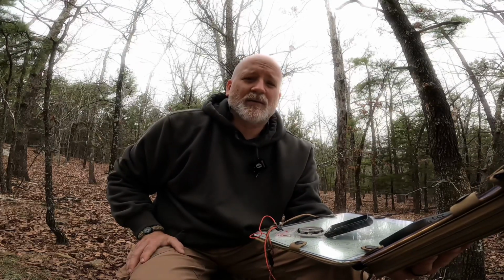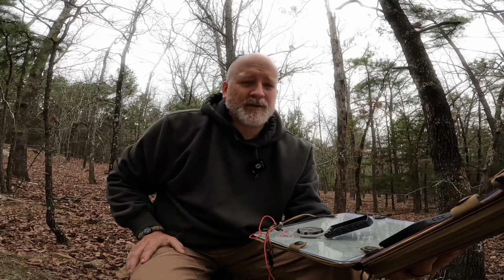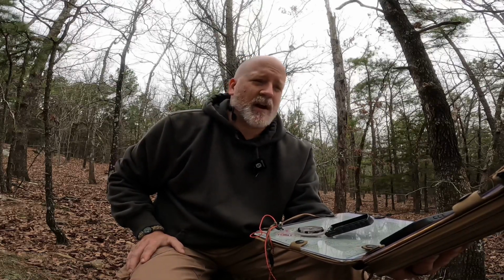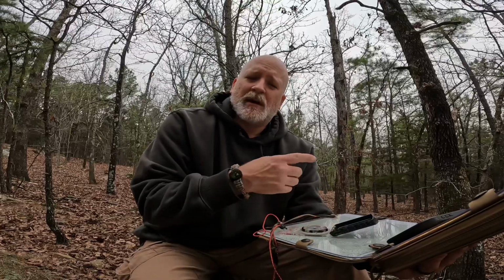Today we're diving into one of the most effective land navigation techniques out there, and that is terrain association. So whether you're hiking the trail or just exploring in the outback, being able to match up the land to your map and what all's around you is going to help keep you safe. So let's jump in.